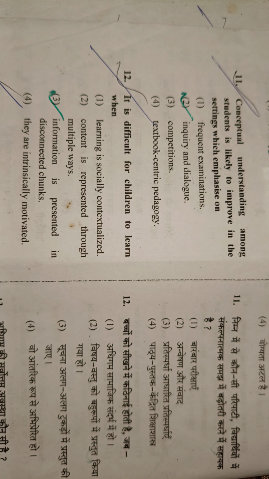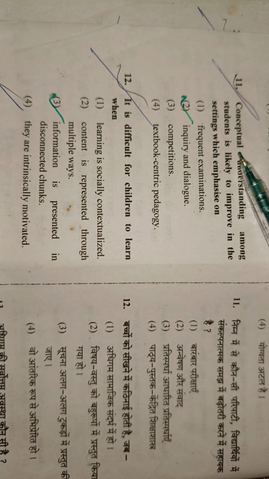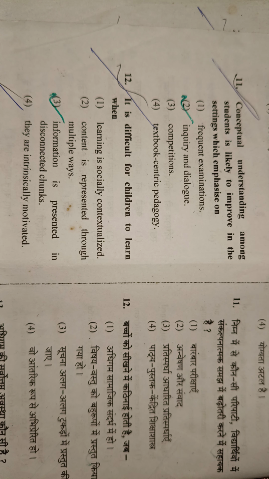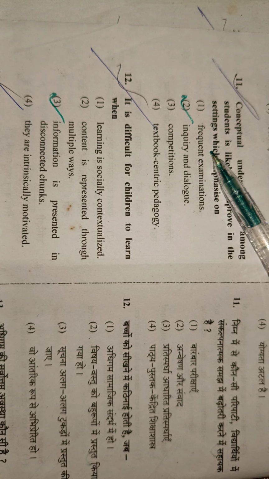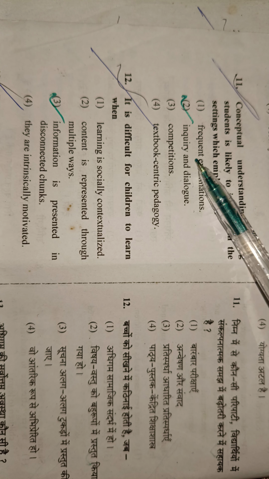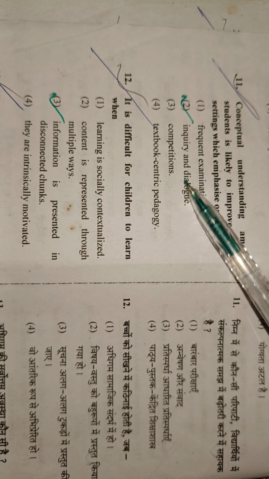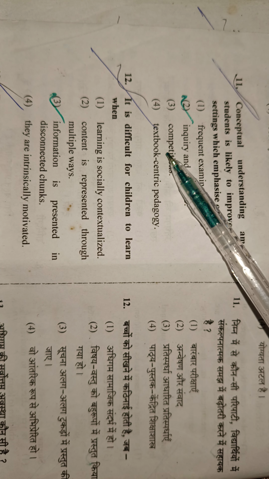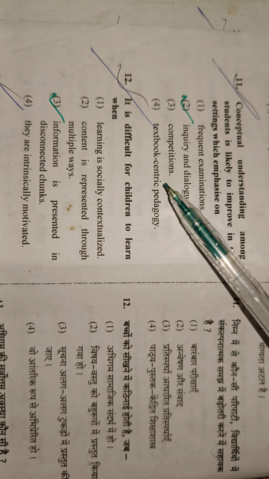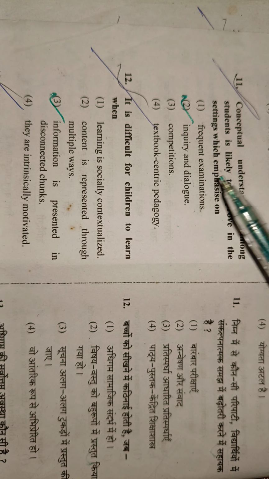Next question. Conceptual understanding among students is likely to improve in the setting which emphasizes on. Options: frequent examination, inquiry and dialogue, competition, textbook centric pedagogy. The correct option is 2, inquiry and dialogue.